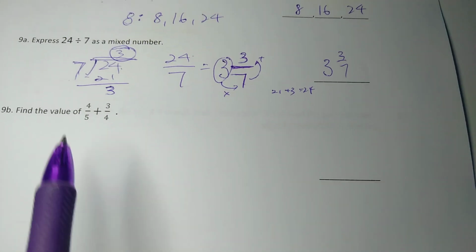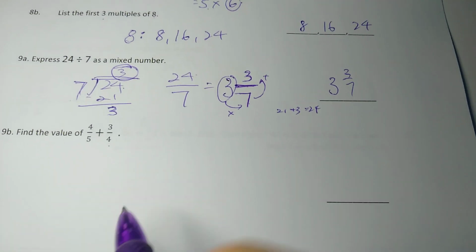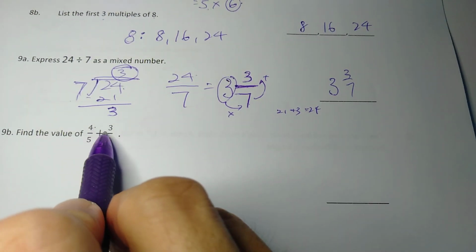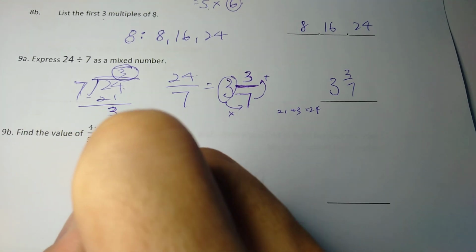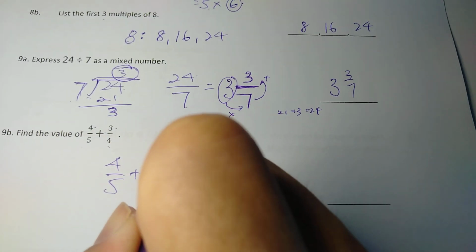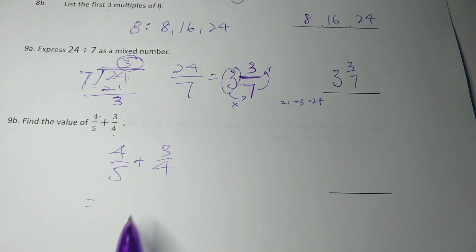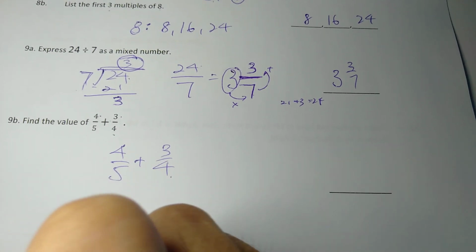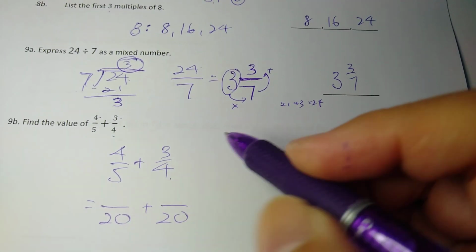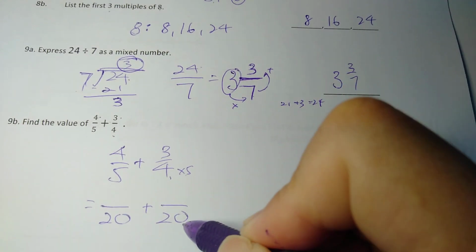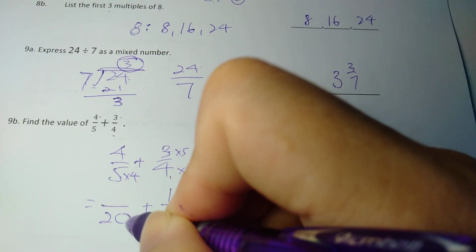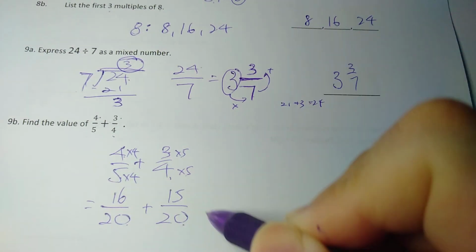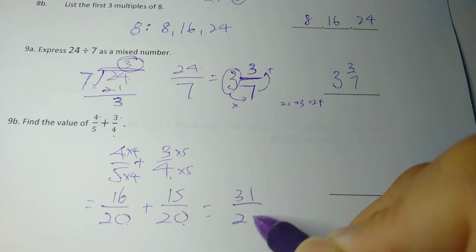Next one. Find the value of 4/5 plus 3/4. A mistake will be just to add 4 plus 3, 5 plus 4. If you're still doing that, it means you really need a lot of help with fractions. Okay, so when you add or subtract fractions, you must change the denominator to be the same. In this case, I know I can change them both to 20. Because I know 4 times 5 is 20. 3 times 5 is 15. 5 times 4 is 20. 4 times 4 is 16. I have 31 over 20.